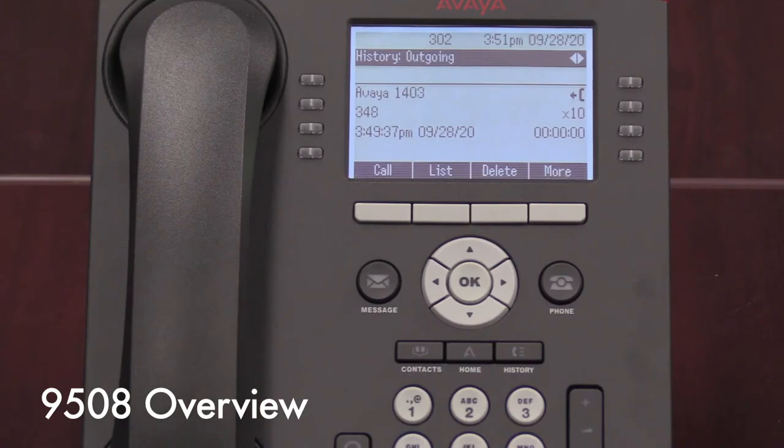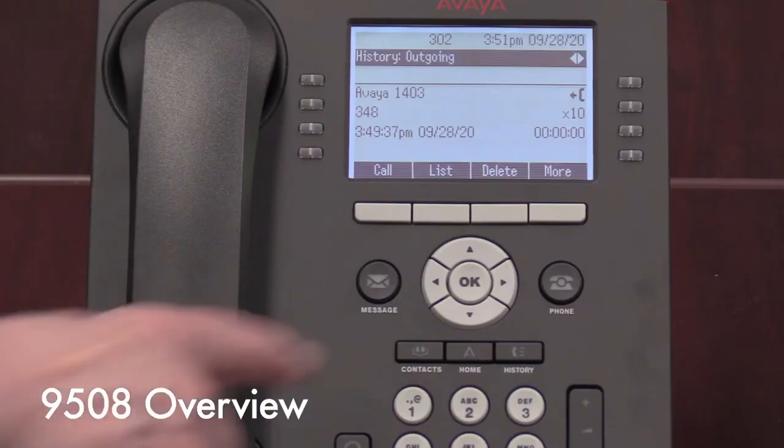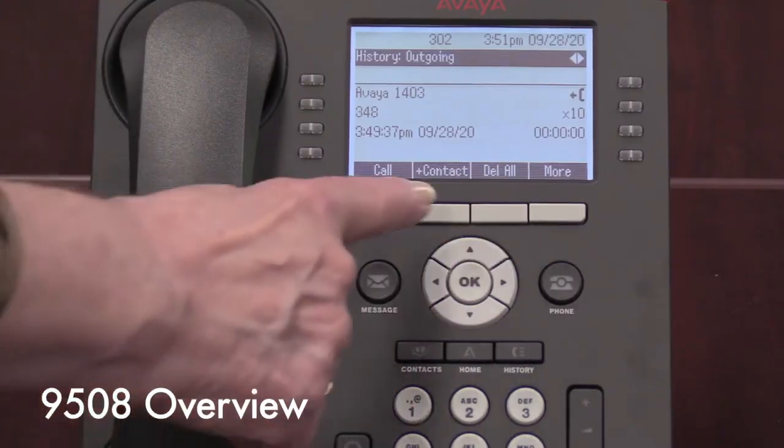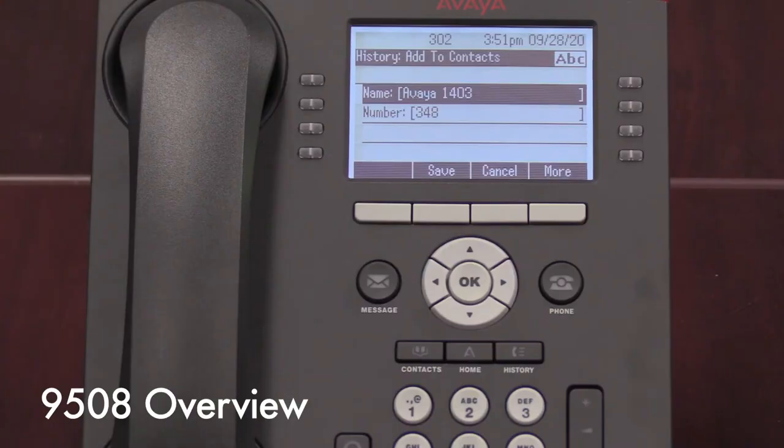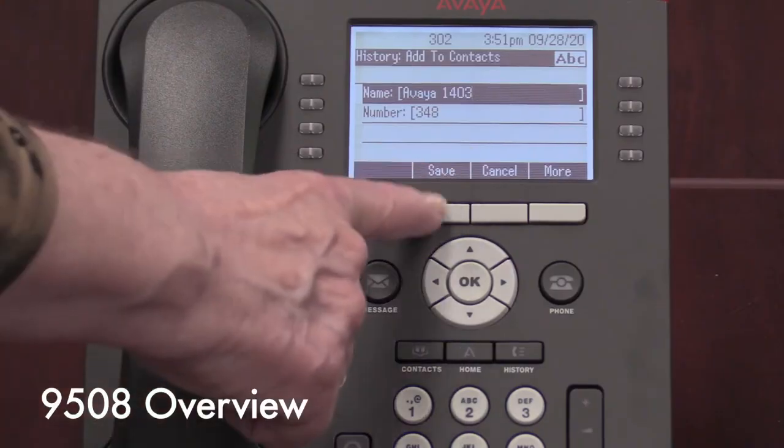You can add a contact's detail to your personal directory from the call log. When you are viewing the details, press More and press the plus contact key. You can then edit the name and number if needed before pressing the Save key.